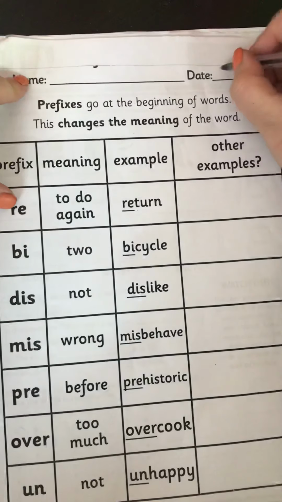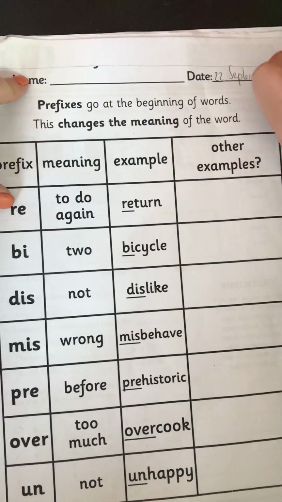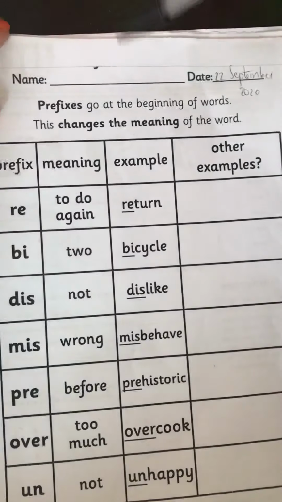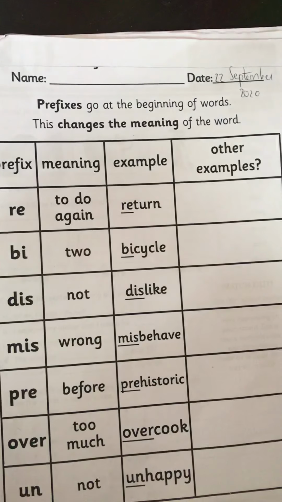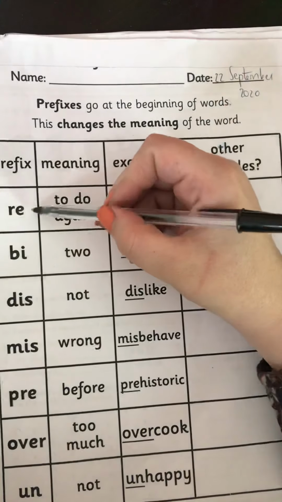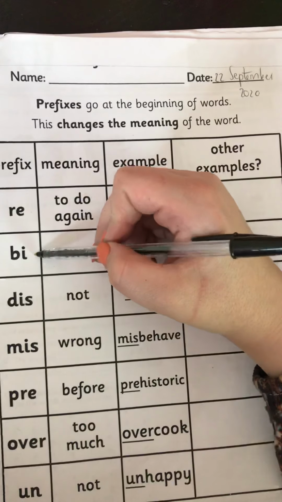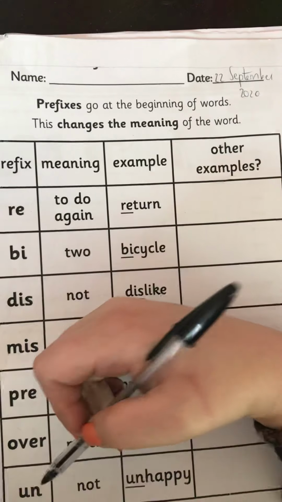You don't have to write your name because it's already at the front, but you can write 22 September in cursive if you wish. Now, they say prefixes go at the beginning of words. This changes the meaning of the word. Here are all of the prefixes: re, bi, dis, mis, pre, over, un.